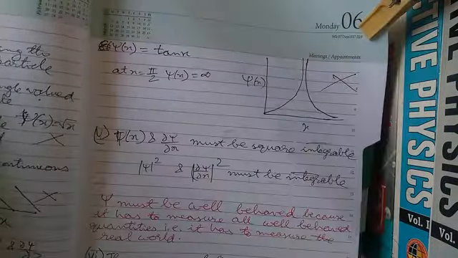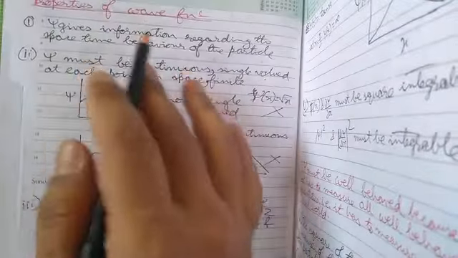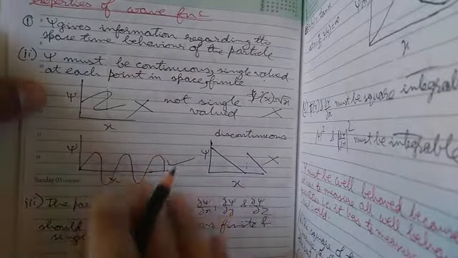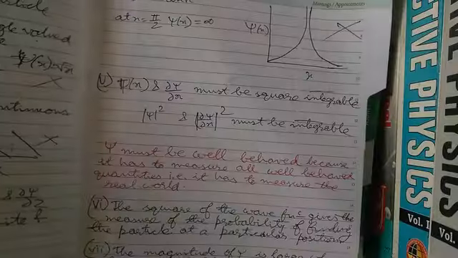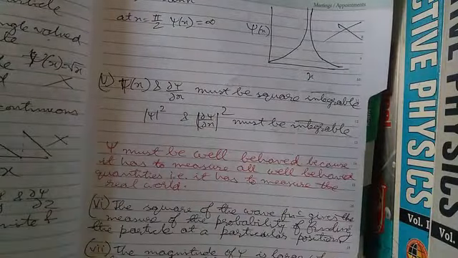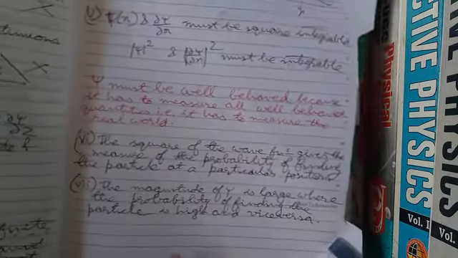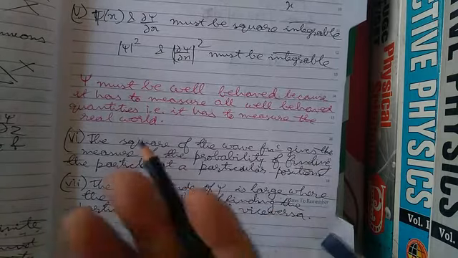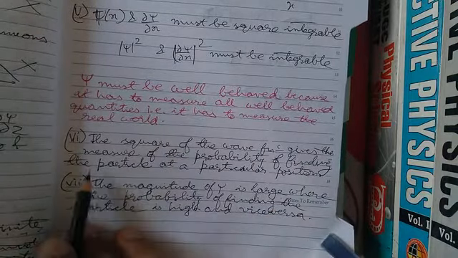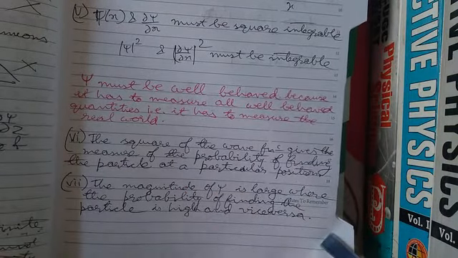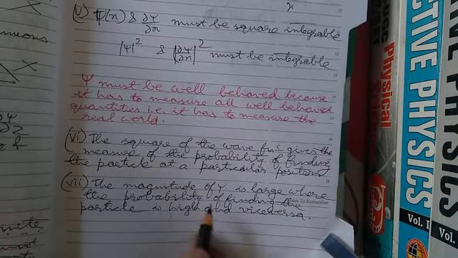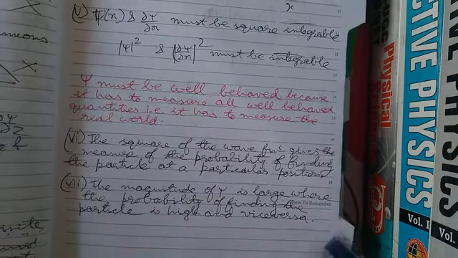Now, I had discussed various properties of the wave function. So psi must be continuous, single valued, and so on; for each I had given examples. And psi, over dx, must be square integrable. There are two other important properties, that is the square of the wave function, which I told gives the measure of the probability of finding the particle at a particular position. The magnitude of the wave function is large where the probability of finding the particle is large, and vice versa.